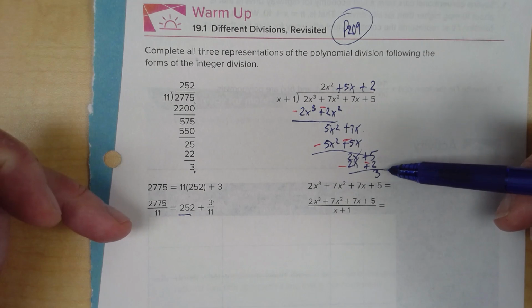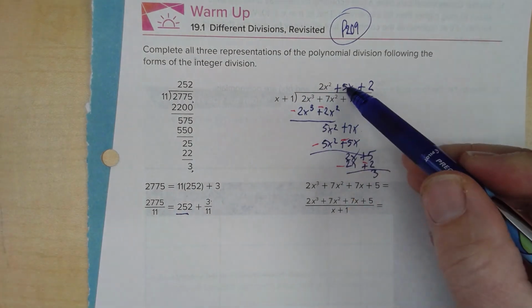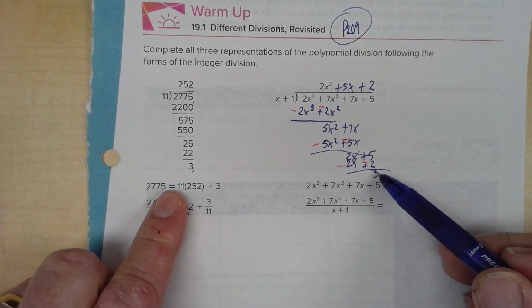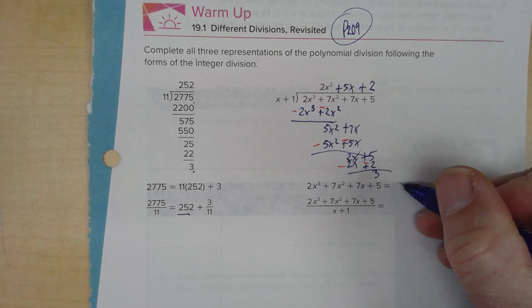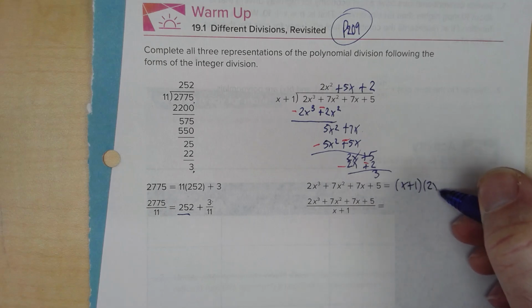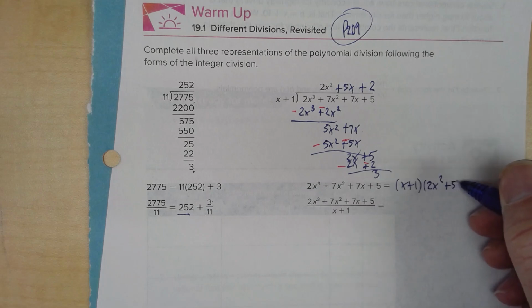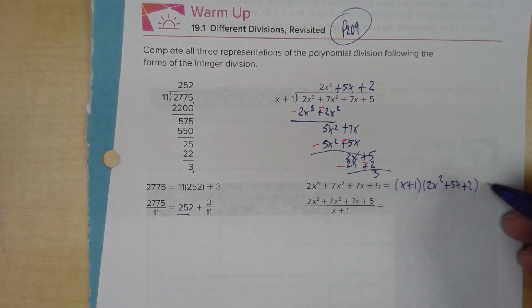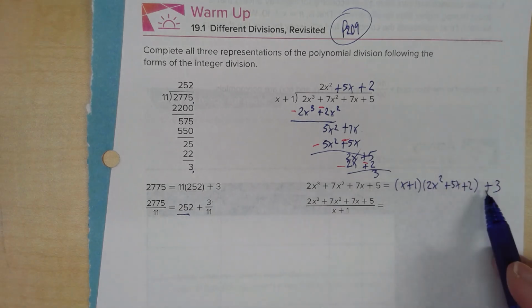So what does this mean? The two outside things multiplied together plus the remainder. That's what we're going to do here, is an equivalent statement. So we're going to say x plus 1 times 2x squared plus 5x plus 2, and then plus the remainder. All right, so this mimics this.